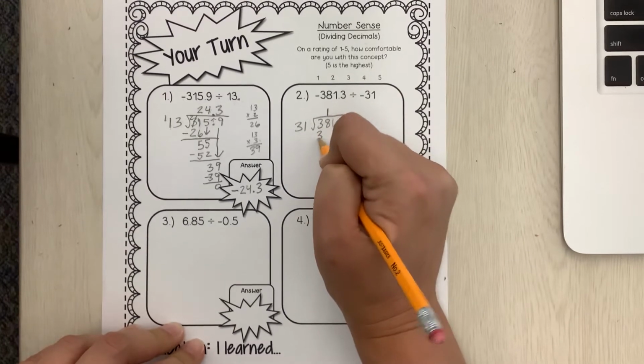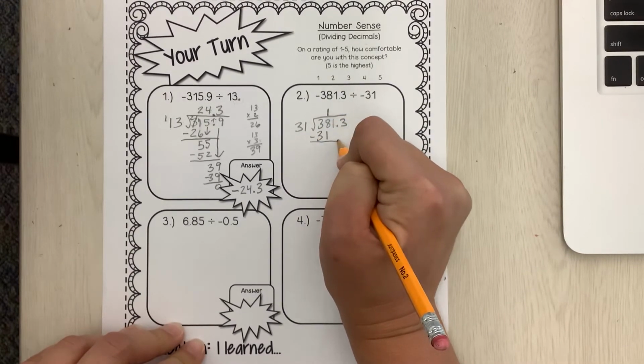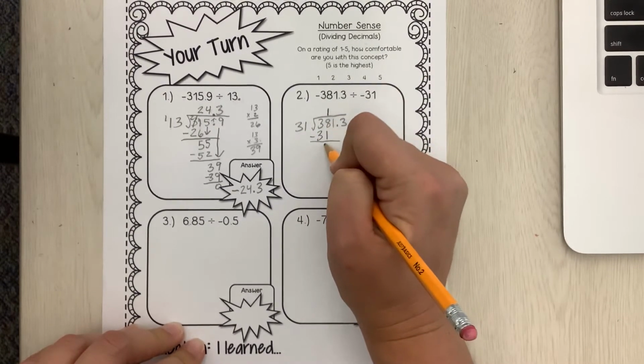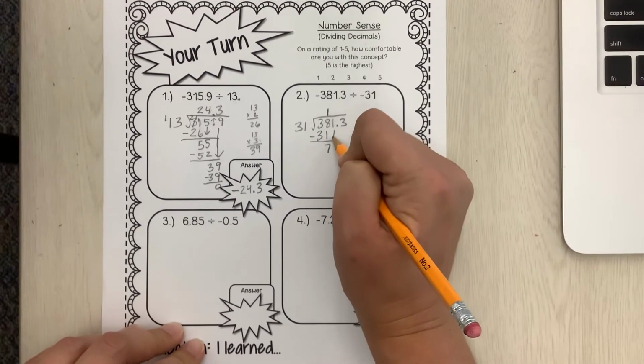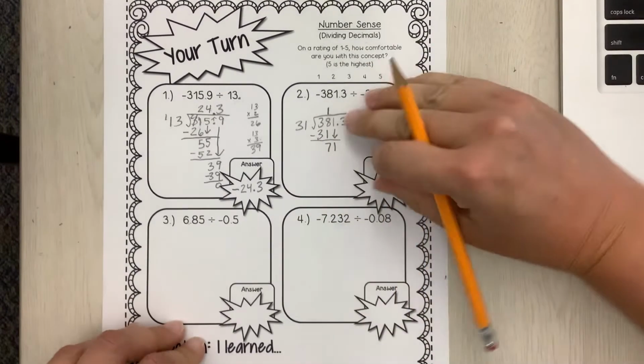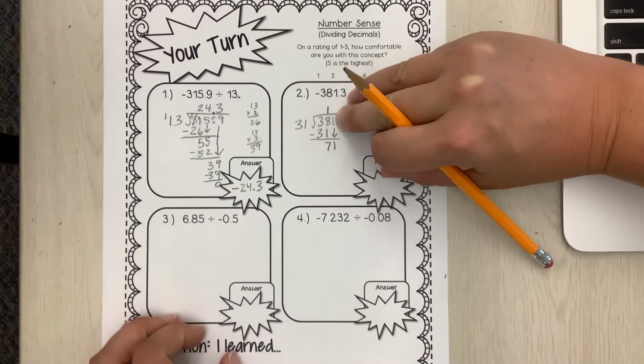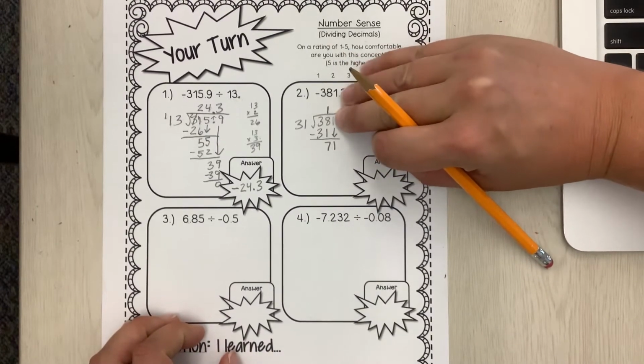1 times 31 is 31. So I'm going to subtract, and I get 8 minus 1 is 7. Now, I'm going to bring down the 1. Again, I'm only looking here. I haven't even touched the 3 over there yet.